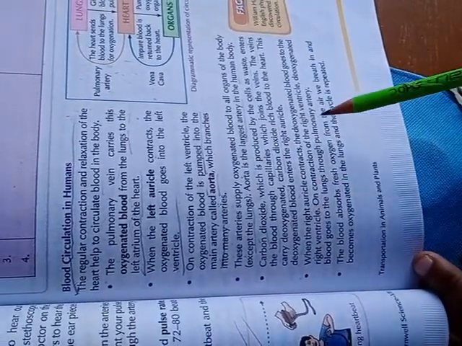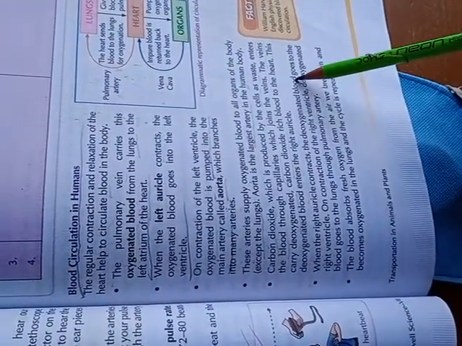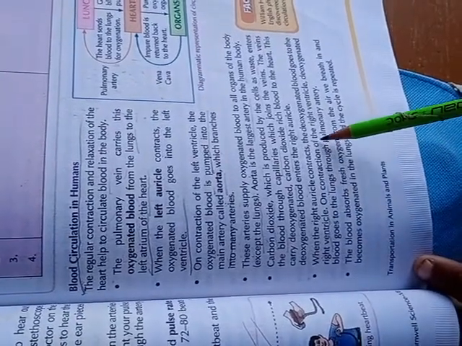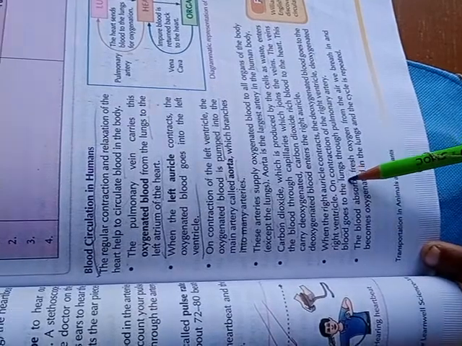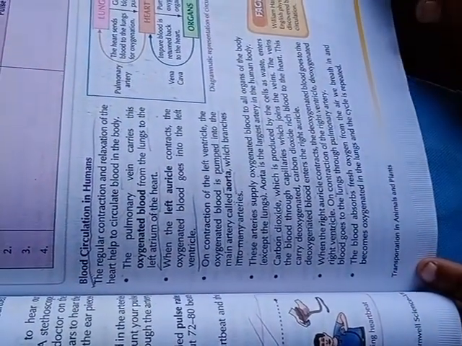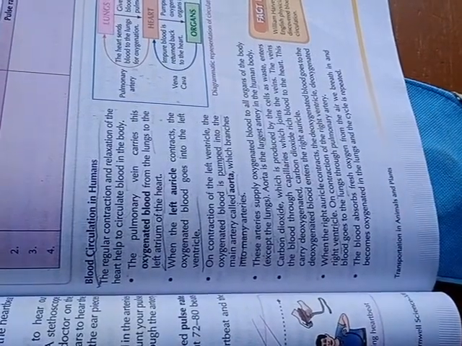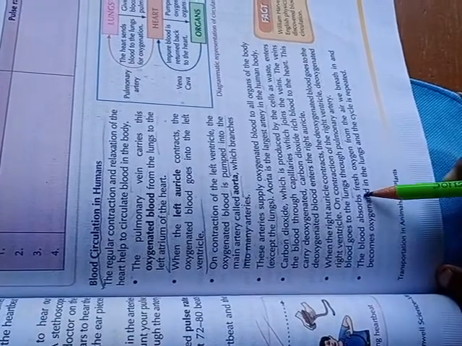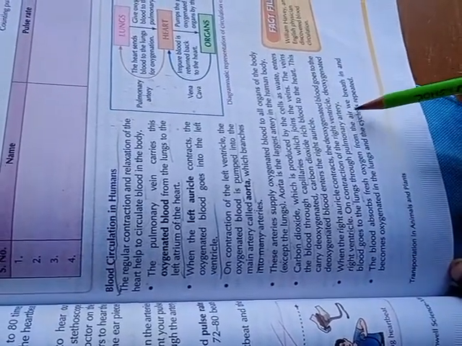When the right auricle contracts, deoxygenated blood goes to the right ventricle, and on contraction of the right ventricle, deoxygenated blood goes to the lungs through the pulmonary artery. The blood absorbs fresh oxygen from the air.